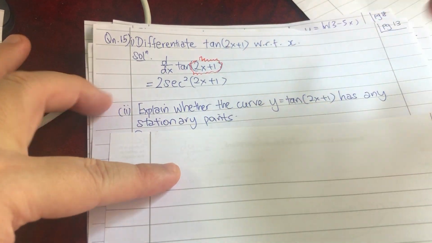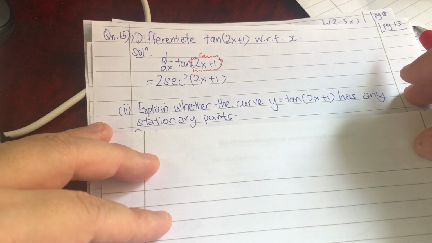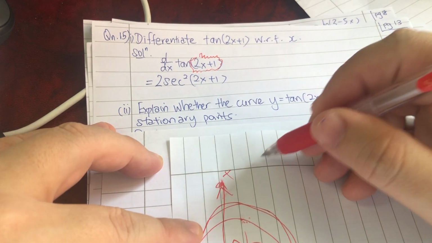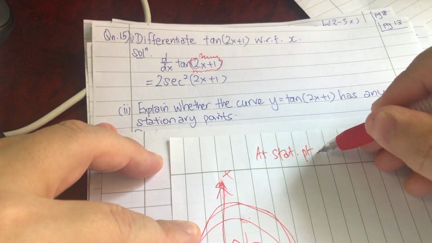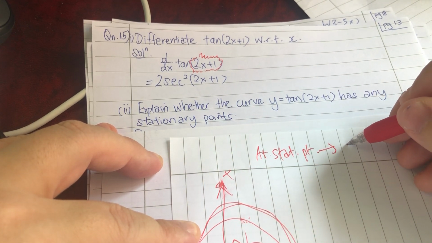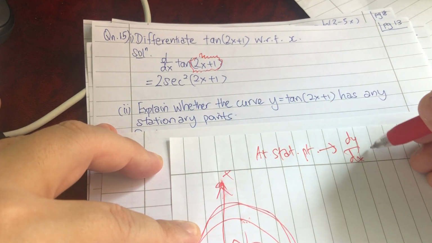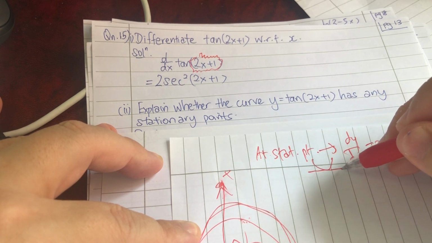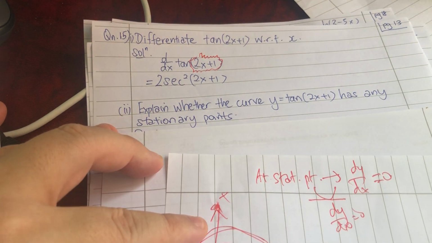Okay, all of you try this. Pause the video and try this. Explain whether the curve has any stationary points. Now, if it has a stationary point, that means what? Stationary points, we always learn when we were studying for our mid-year, right? We always say a stationary point, then dy over dx, you differentiate whatever this is, you will get 0, right? At a stationary point, meaning the gradient is 0. Okay, so that is something that we are testing you now.